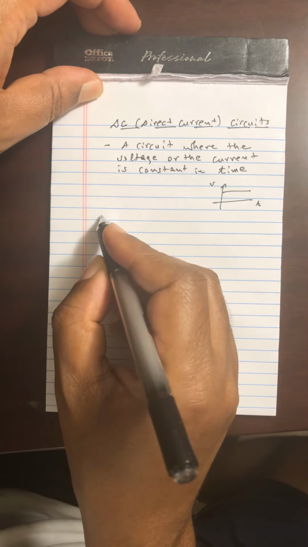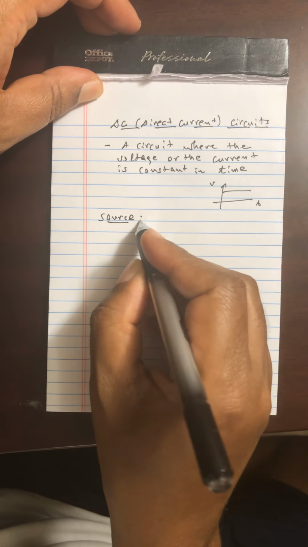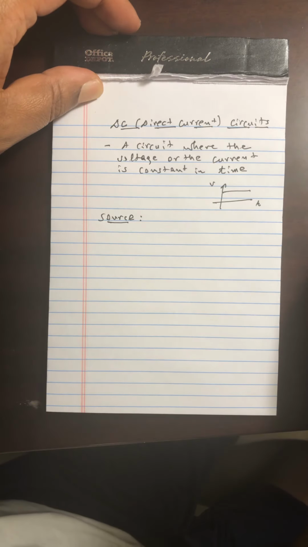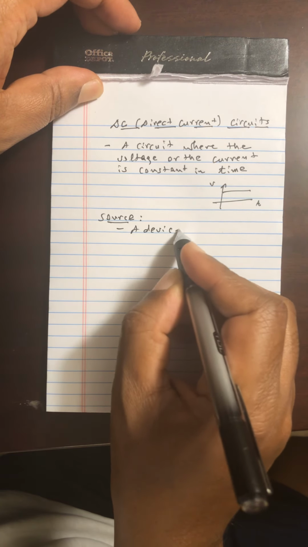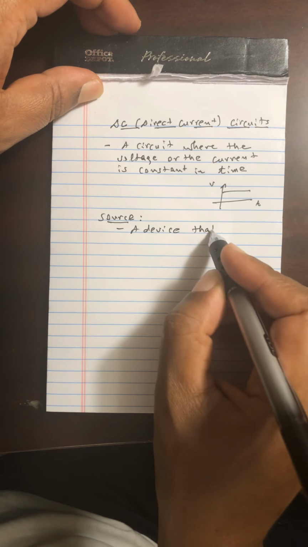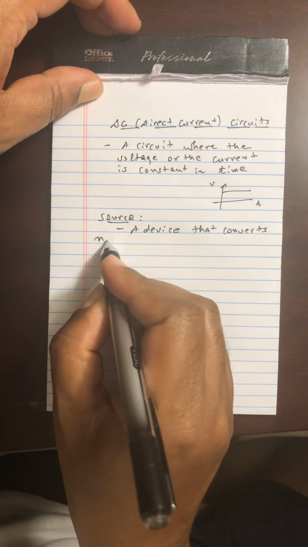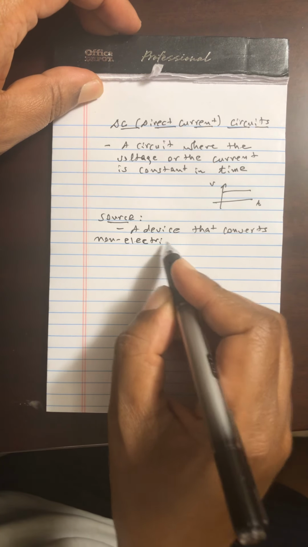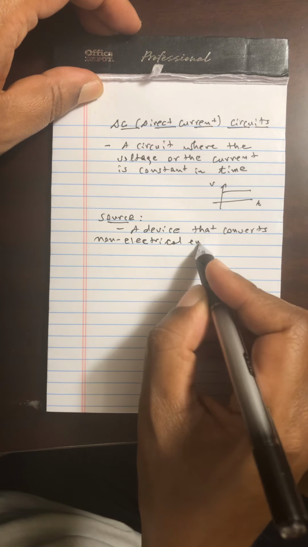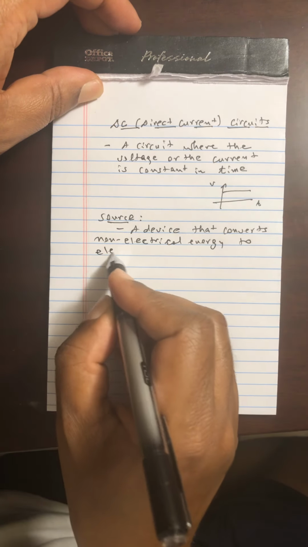Now let's define what we mean by a source in a circuit. A source is a device that converts non-electrical energy to electrical energy.